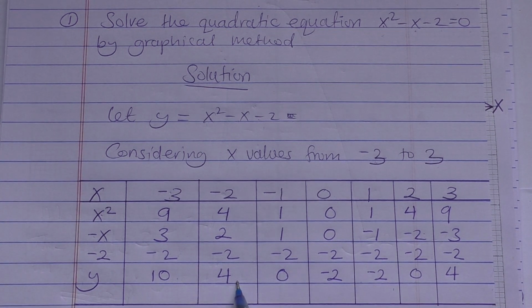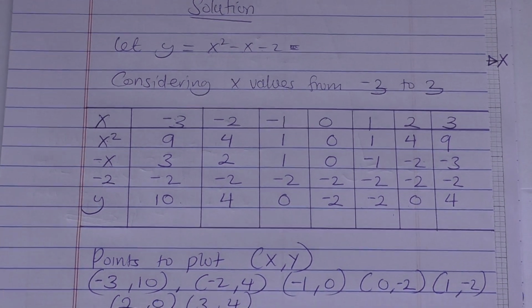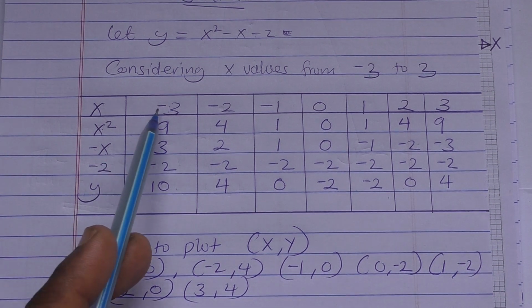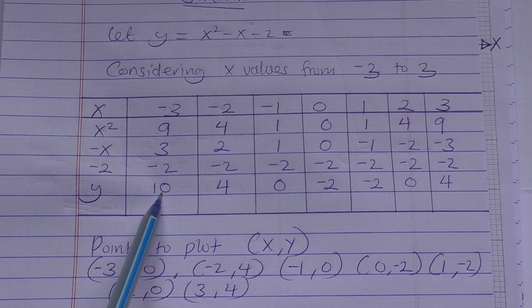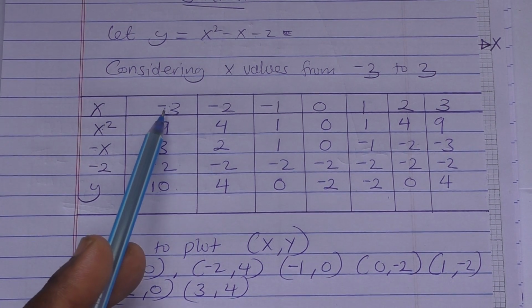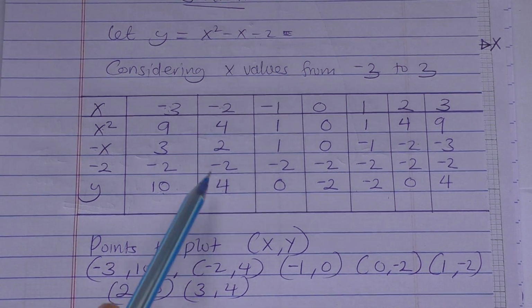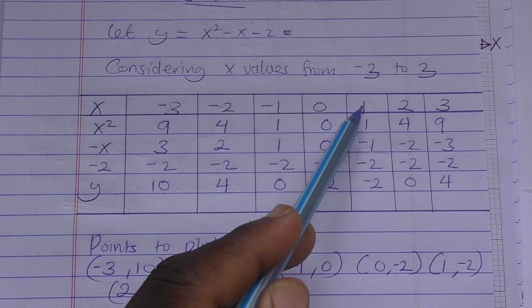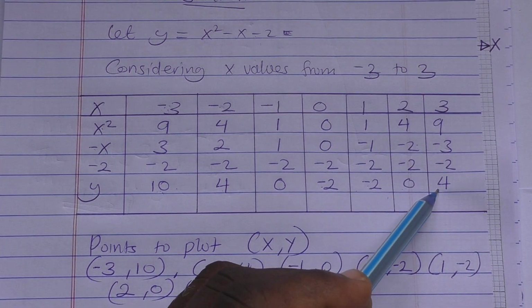After obtaining the values of y, I will now have to get the points to plot. Remember, when getting the points to plot, we consider the x value and the y value. So this gives me negative 3, 10; negative 2, 4; negative 1, 0; 0, negative 2; 1, negative 2; 2, 0; and 3, 4.